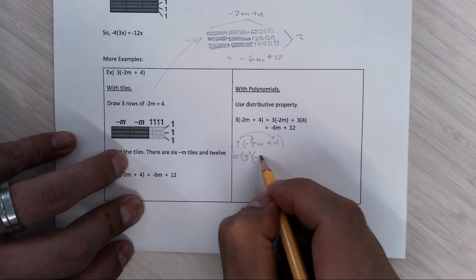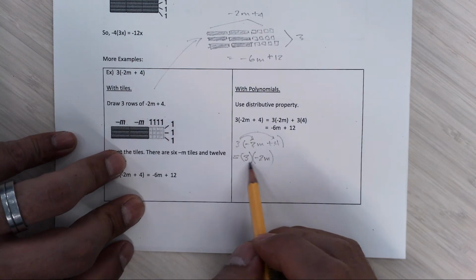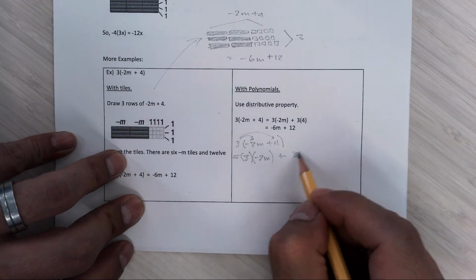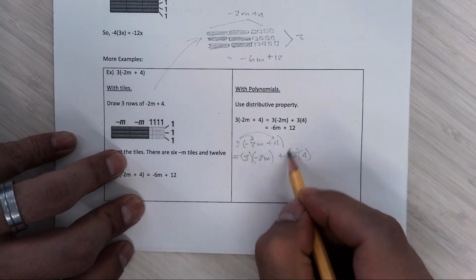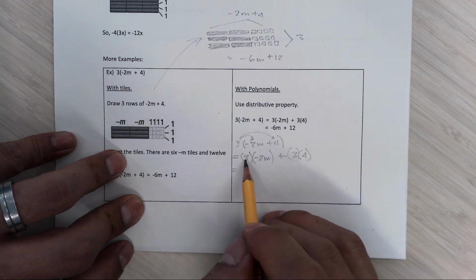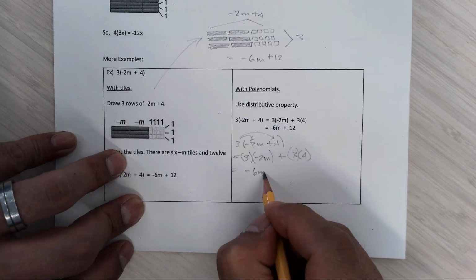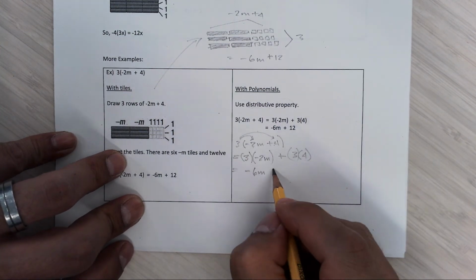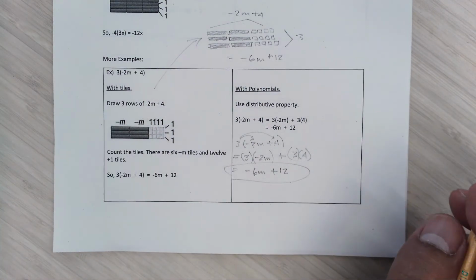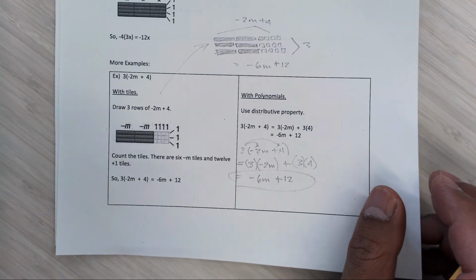I tried to show it to you there, but here it is again. You can do it like this as well. Notice I have brackets around there. It really doesn't matter. So 3 times negative 2m here, and plus 3 times positive 4 there. So there's your 2 multiplications. Well, what is 3 times negative 2 here? That's negative 6m. And what is 3 times 4 here? That's equal to positive 12. And that's multiplying a constant by a binomial.